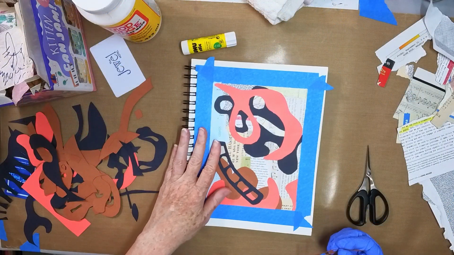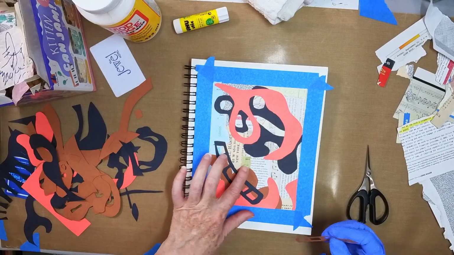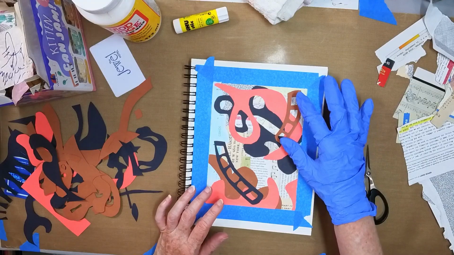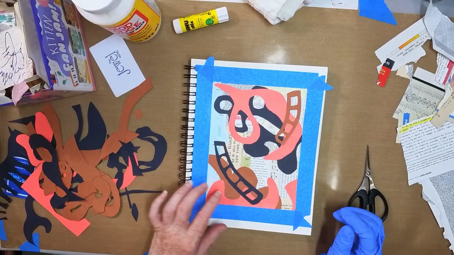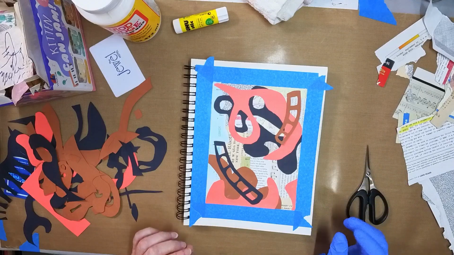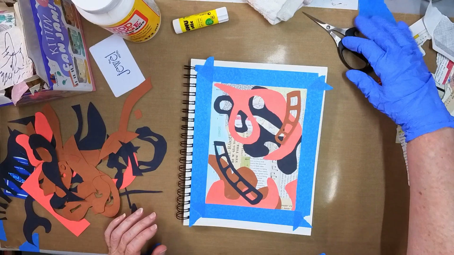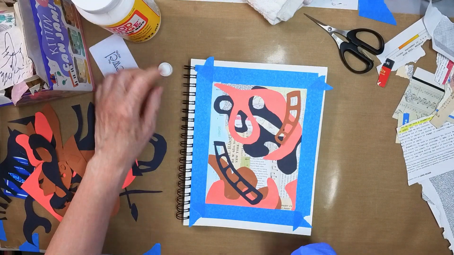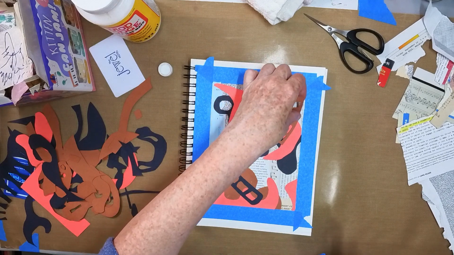So I got these glued down, and I think I need something here, and I think I need to bring this brown up there. So I'm going to cut this out. It repeats this shape. It's brown, brings it up there, gives it another layer. So let's glue that down. Some of these are sticking up. Fix that.